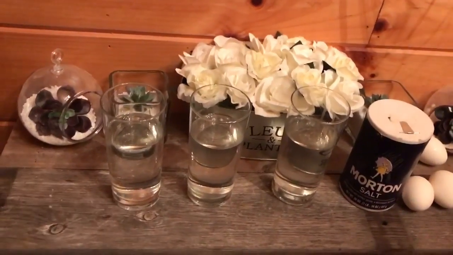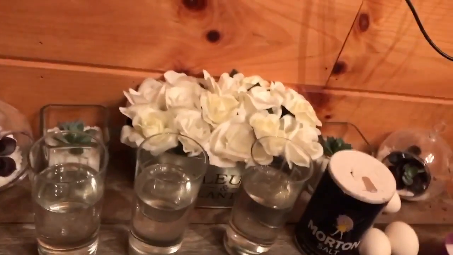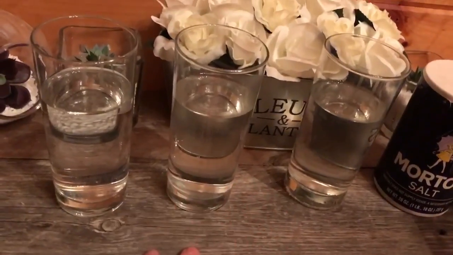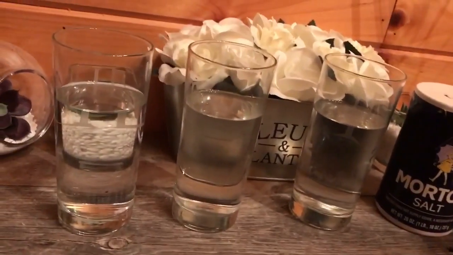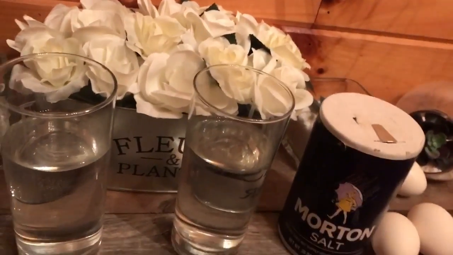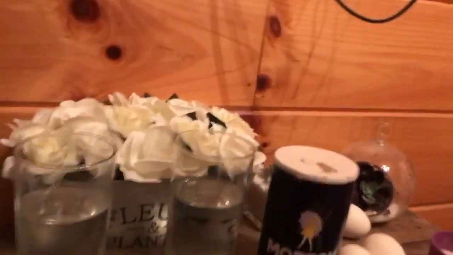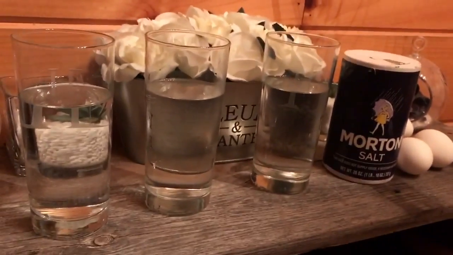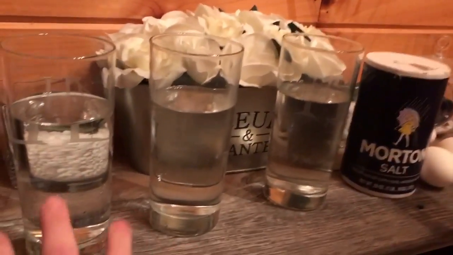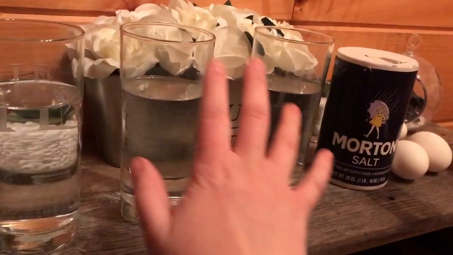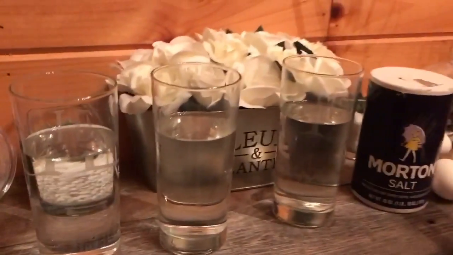So for this density demonstration experiment, you're going to need 3 glasses of water with the same amount of warm water in each, 8 tablespoons of salt, and 3 eggs. What this is going to do is just demonstrate to you how the density of things affect how things float and sink and all that fun stuff.